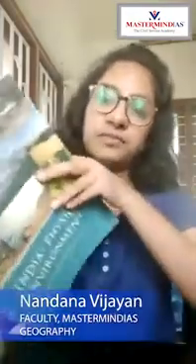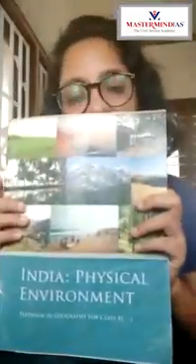Hello all, we are going to look into Indian geography today. For this purpose, we are referring to this textbook from class 11, India Physical Environment. And in this, we are looking into this chapter called Structure and Physiography. So before we begin, I have a little disclaimer for you. It is always advisable to keep an atlas with you whenever you learn geography.